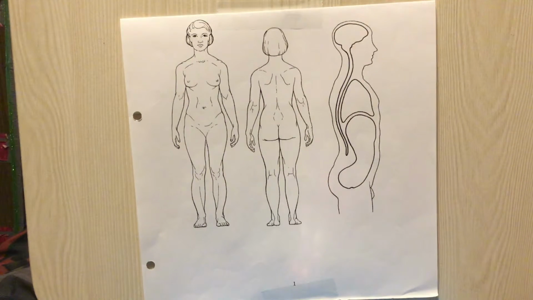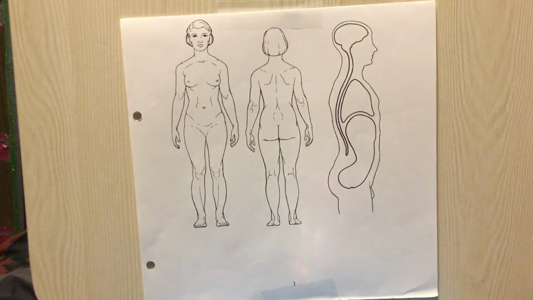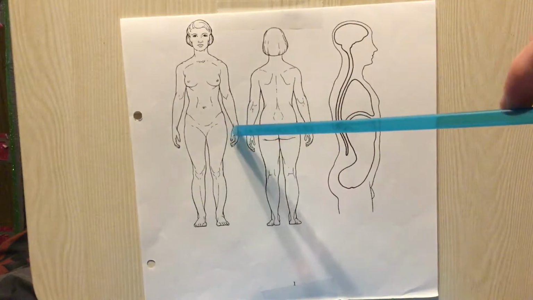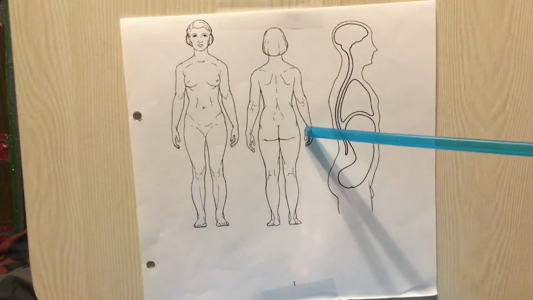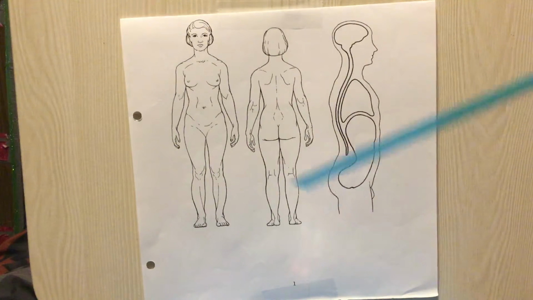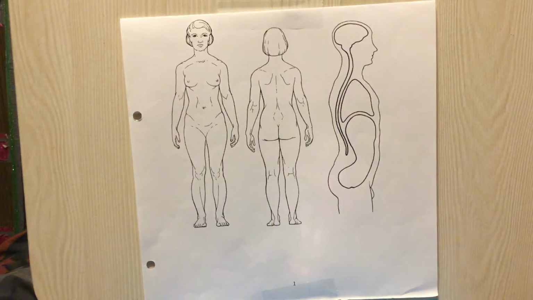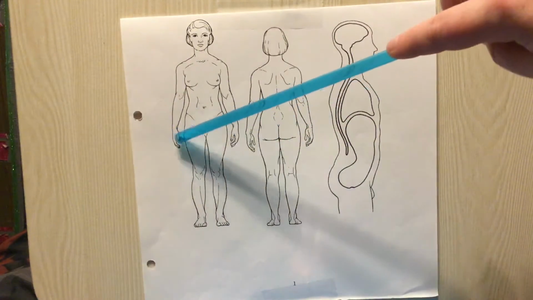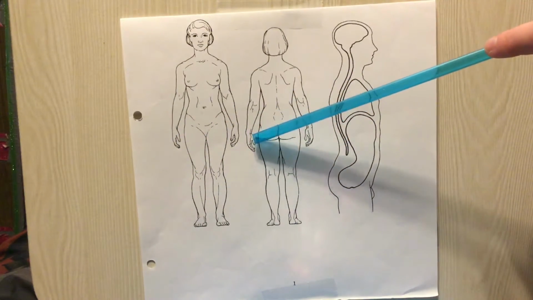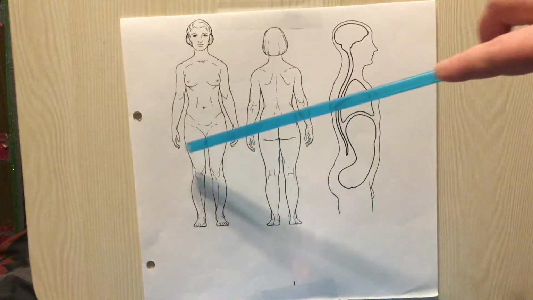Then we have the carpal, which of course is here, wrist, carpal tunnel. And then we have the manus, which is your hands. And we have palmar, which is your palm. Then you have pollex, which is your thumb. Then you have digital, which is your fingers.